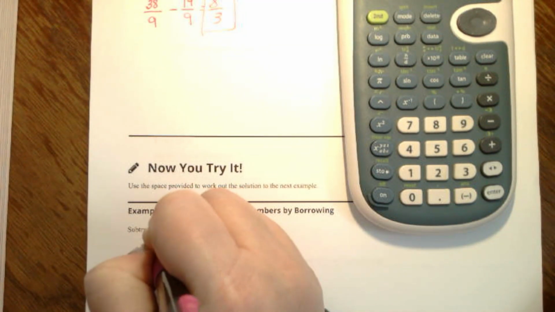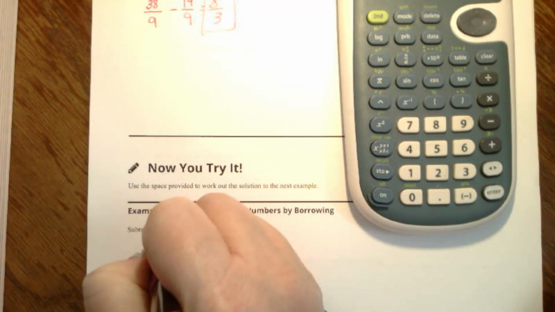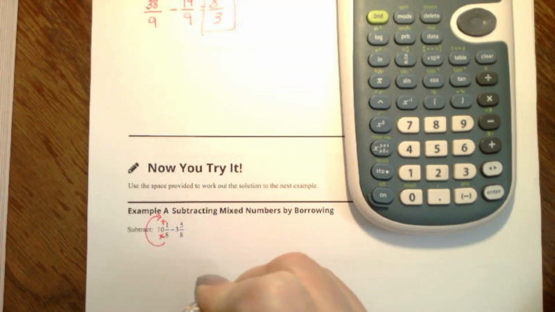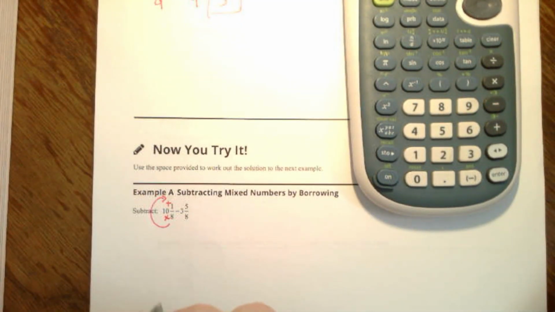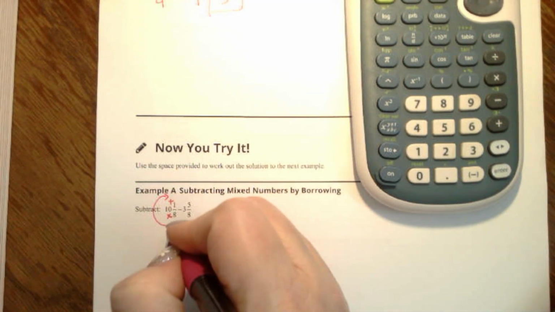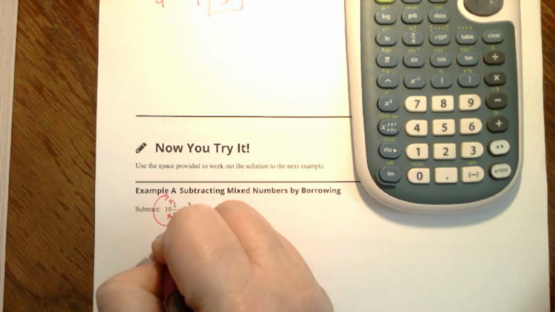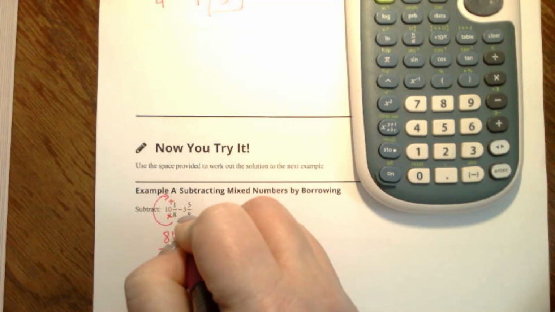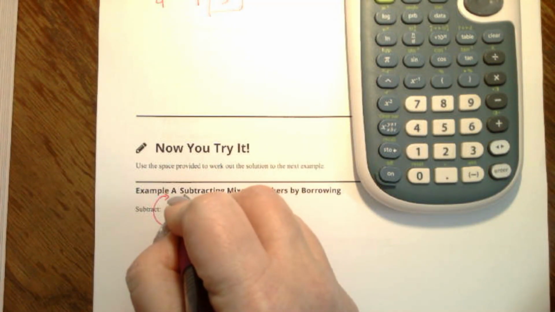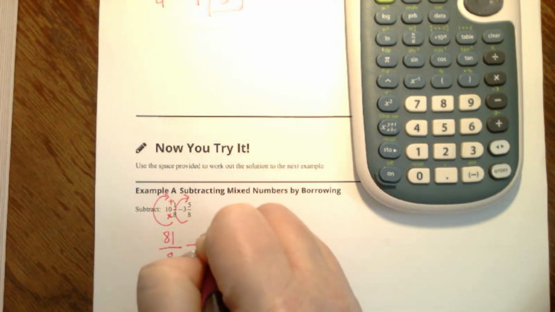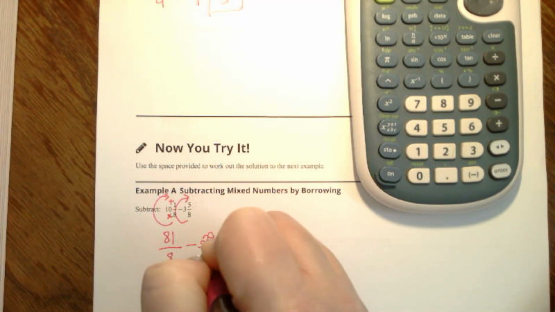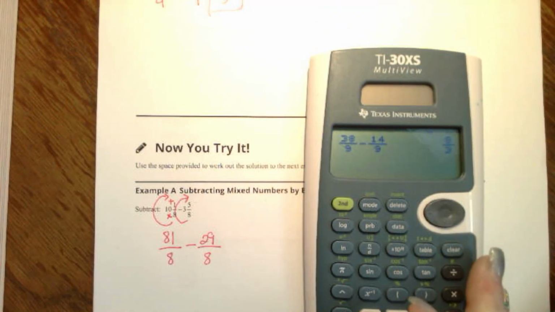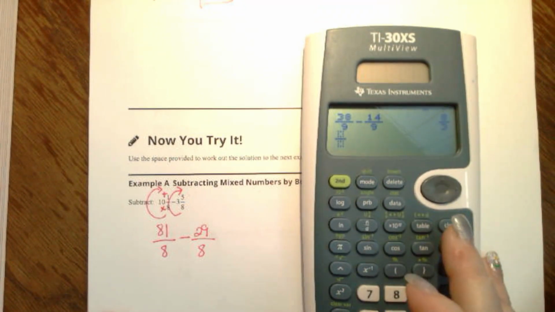Remember, you multiply the bottom and add the top, going around. Keep the same bottom because that's what improper fractions are. So, 8 times 10 is 80 plus 1 is 81 over 8, minus 3 times 8 is 24 plus 5 is 29 over 8. Handy dandy calculator.